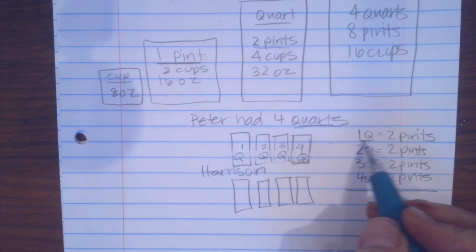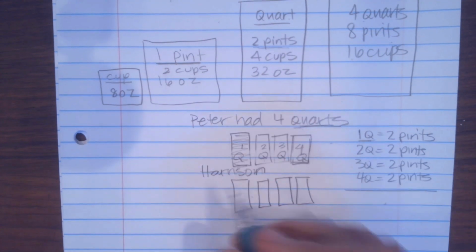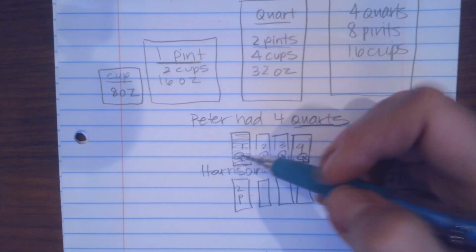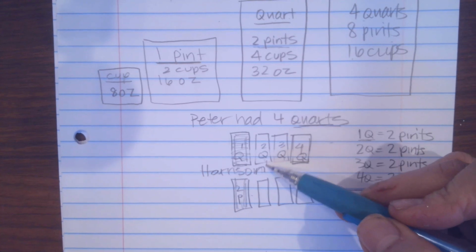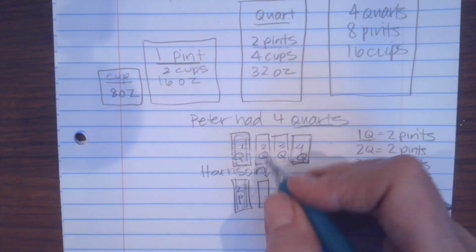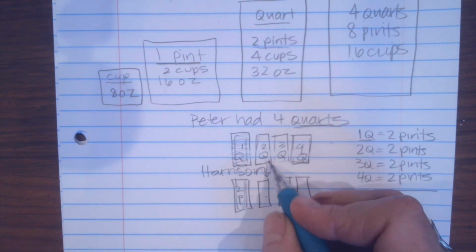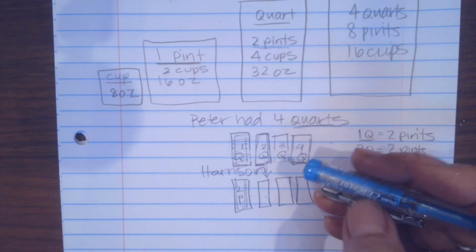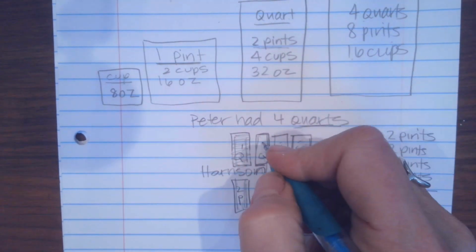So your first quart right here, this is Peter. Harrison's going to measure his, but his is the same exact container, but it's 2 pints. So far, you have 1 quart, and Harrison has 2 pints. Then for the second quart, how many pints does Harrison have? He has 4 pints. So you have your second quart is how much? 1 quart. 2 quarts. So this is 1 quart.